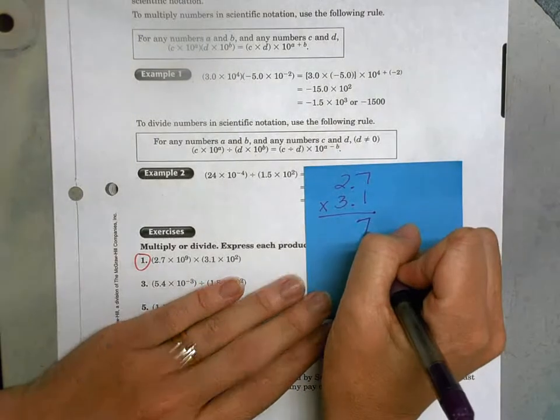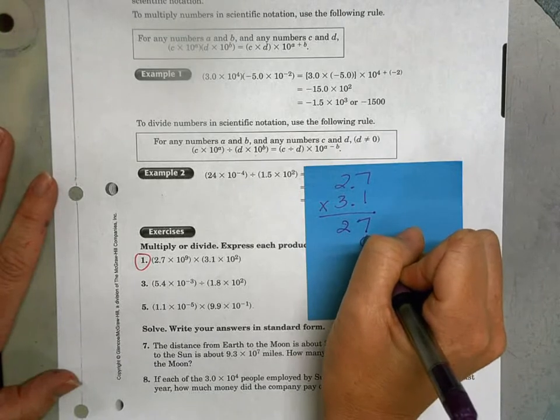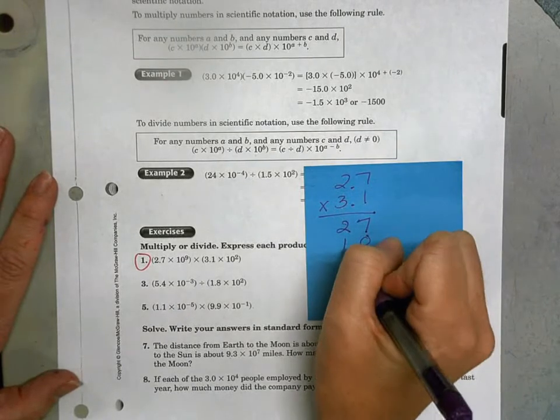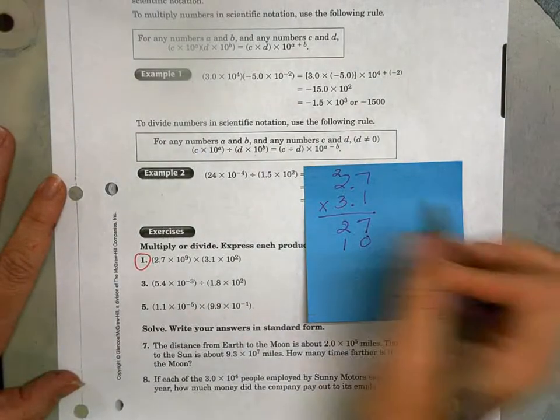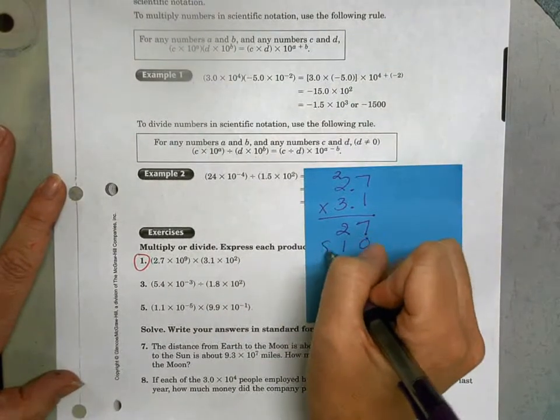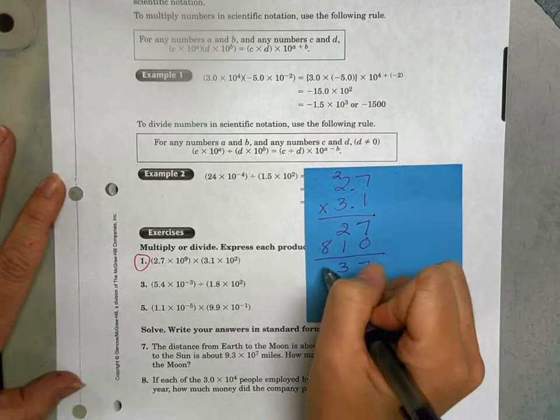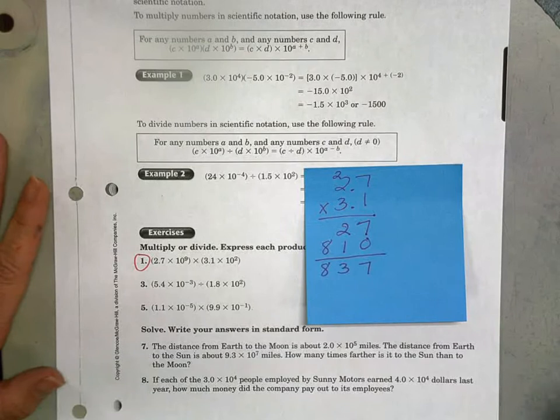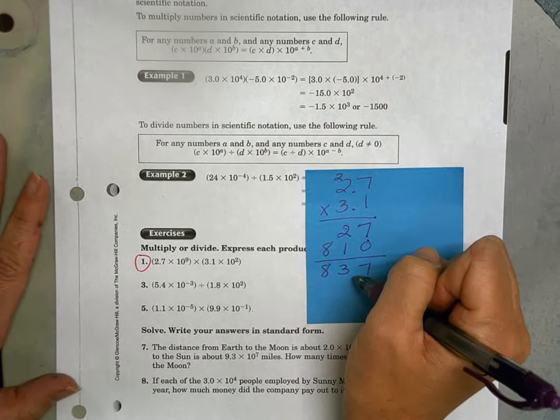So we have 1 times 7 is 7, and 1 times 2 is 2, have our placeholder. 3 times 7 is 21, carry the 2. 3 times 2 is 6, plus the other 2 is 8. And we add it up, we get 7, 3, and 8. I saw some students bringing their decimal down, which is going to give you an incorrect answer.